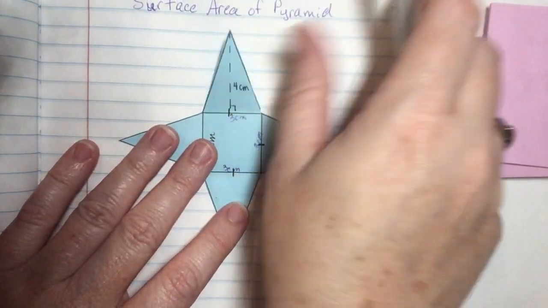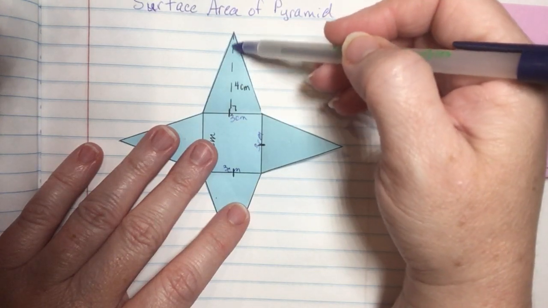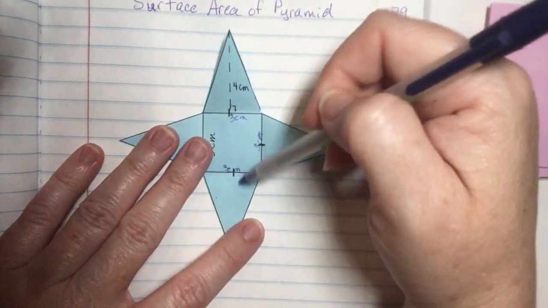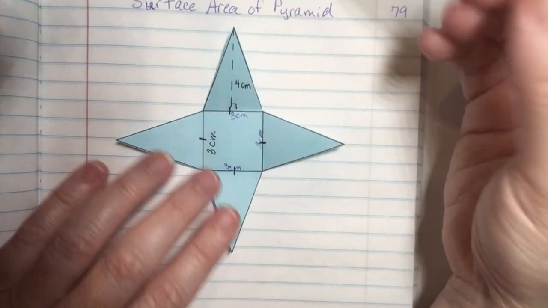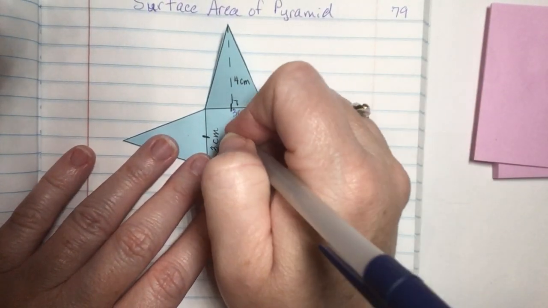So my 4 is at the top. So there's my height, right? It goes from the tip of the triangle down to the bottom. And then there's my right angle right there. So that means all of these have a height of 4. Okay? So we're finding surface area. So we're going to find the area of all of these surfaces. So let's start with the base.